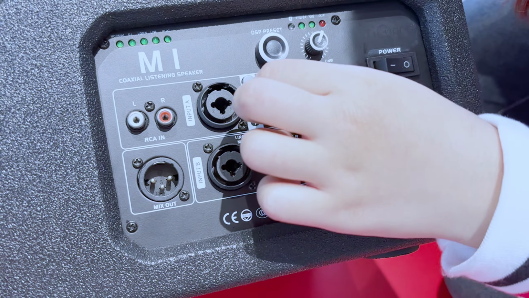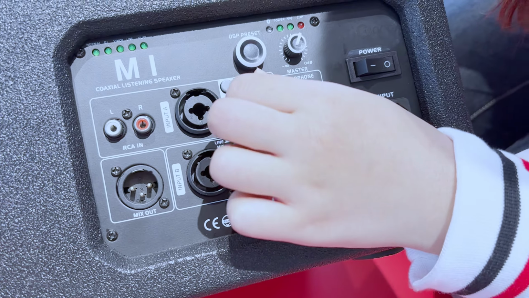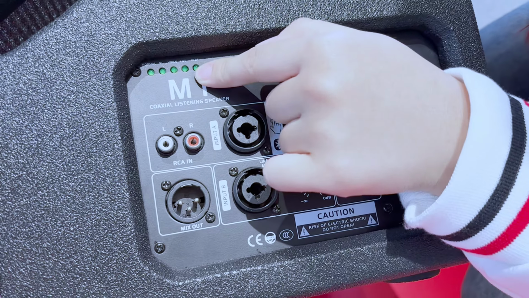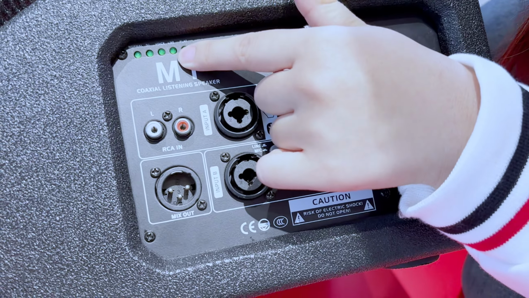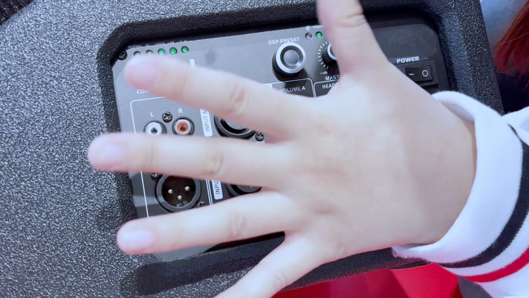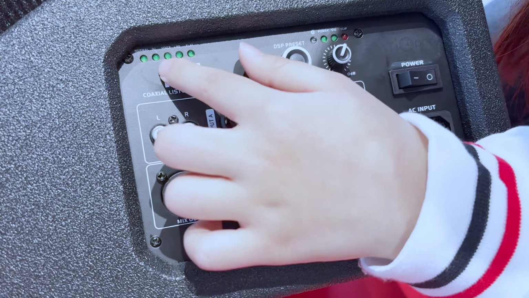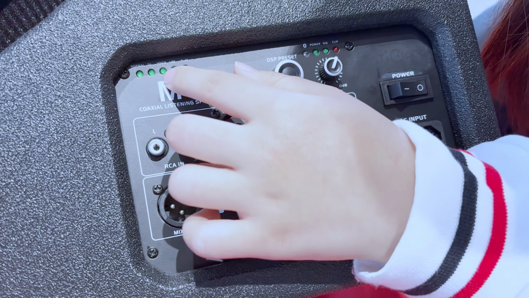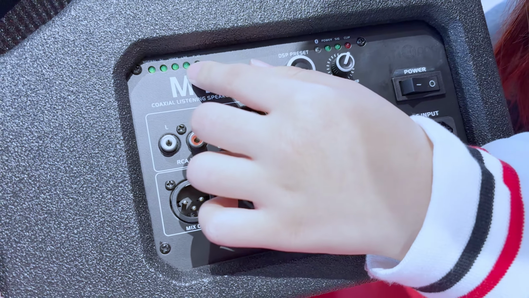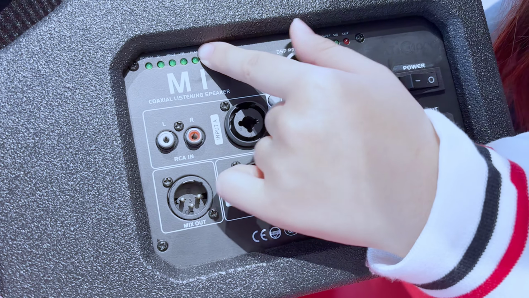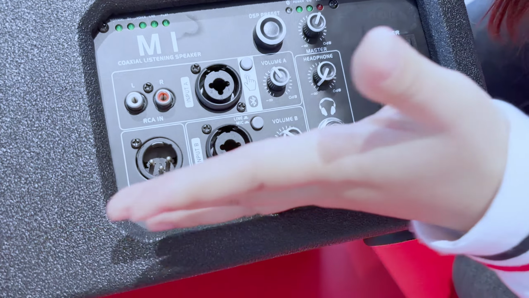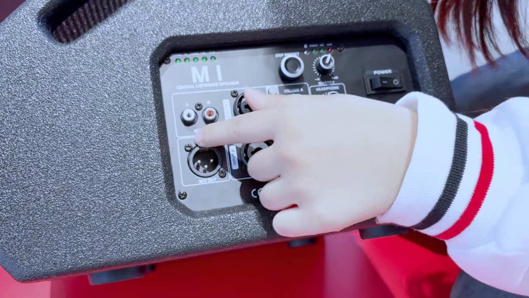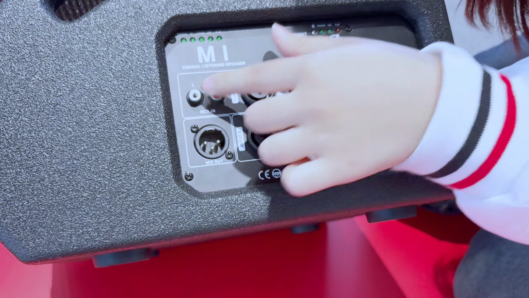You can screen it. And also you can see those five indicators here. It gives you 5 modes. The first is normal, the second is for DJ, the third is voice, the fourth is live, and the fifth is flight. So this is all about the input. Oh, sorry, I forgot one thing. This is the RCA input here, left and right.